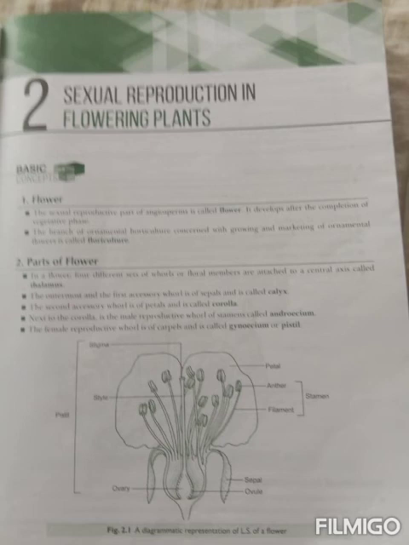Next question is, explain the events after pollination leading to the formation of a seed in angiosperm. Mention the ploidy levels of the cells of different parts of the albuminous seed. Okay, so after pollination, the embryo is diploid and the endosperm is triploid. Triploid means 3N condition and diploid means 2N condition.